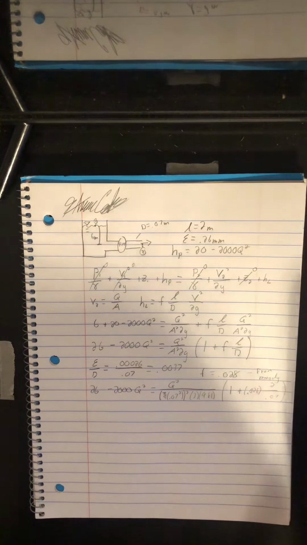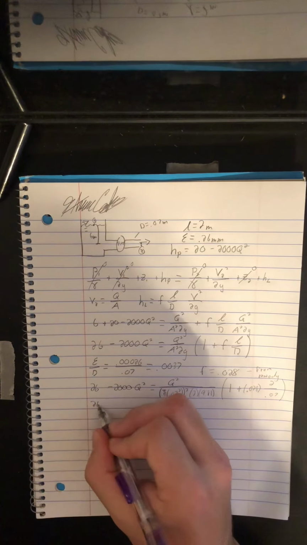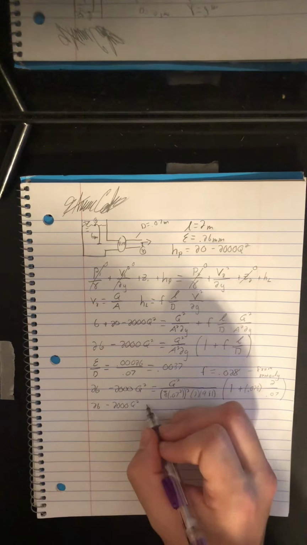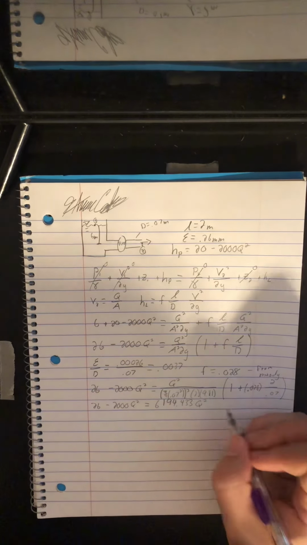So now this whole side will give us, right, this 26 minus 2,000 Q squared is equal to 6,194.433 Q squared.